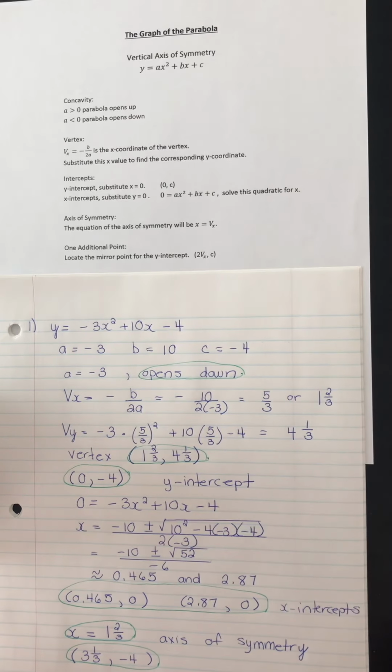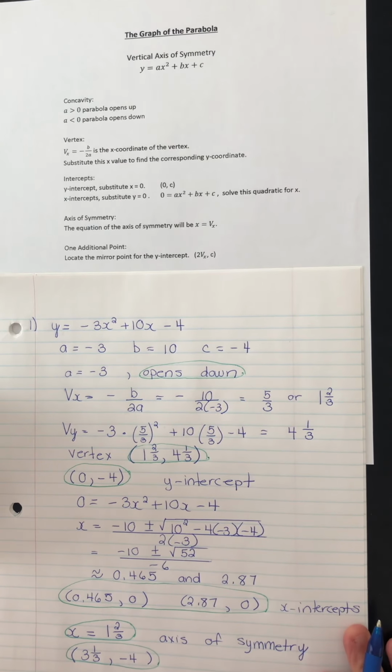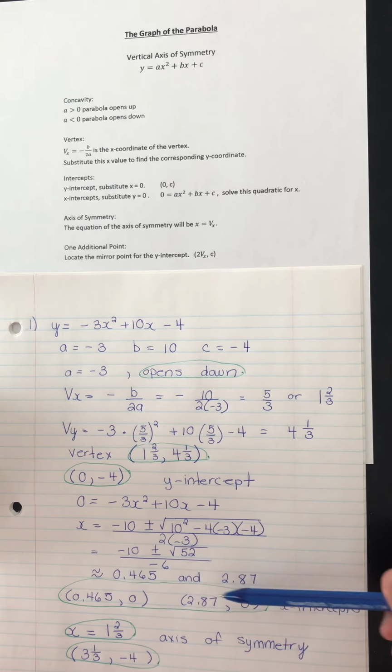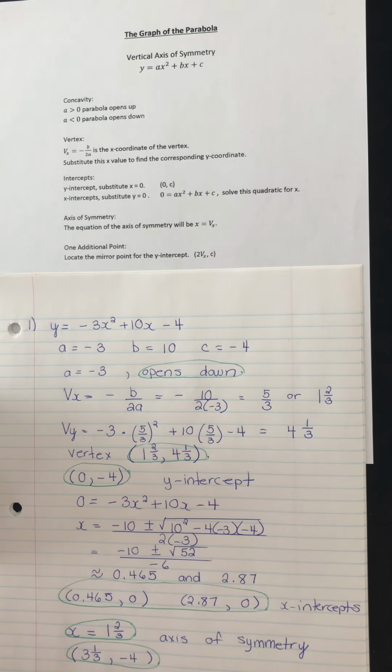Okay, so now when we construct a graph, we would want 1, 2, 3, 4, 5 points graphed, plus the axis of symmetry labeled. Okay, so rather than drawing the graph, I actually used Graphmatica to construct the graph, but I'm going to show it to you now, and we'll go over all of these main points on it.